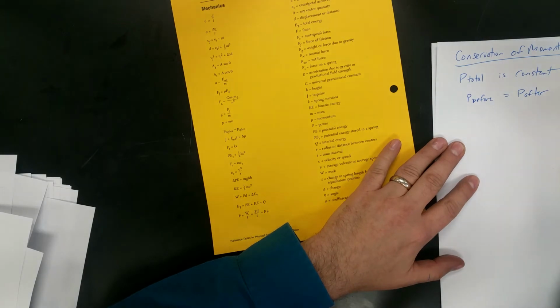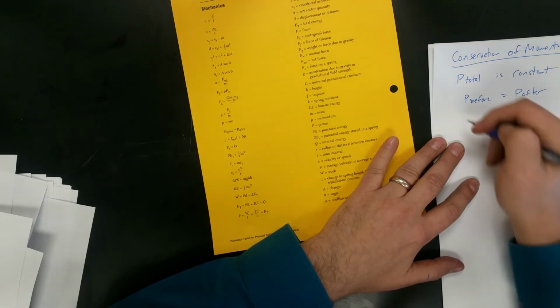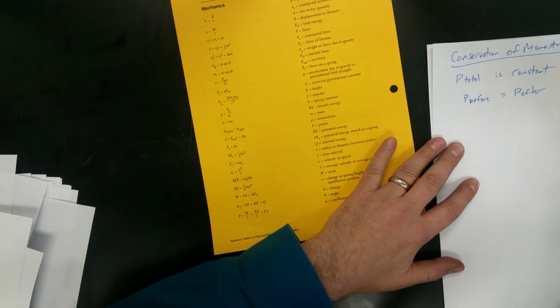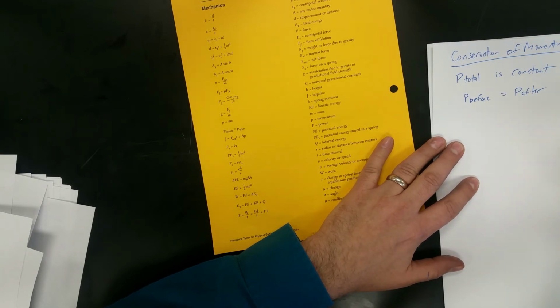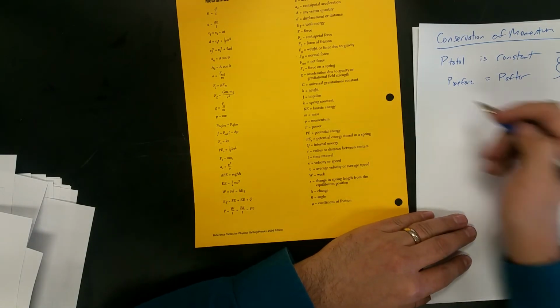And that's typically involving two objects. These objects could either collide or they will often separate too. Separate could be like an explosion, or they could spring apart, or they could push off of each other, like two ice skaters pushing off in opposite directions, etc., etc.